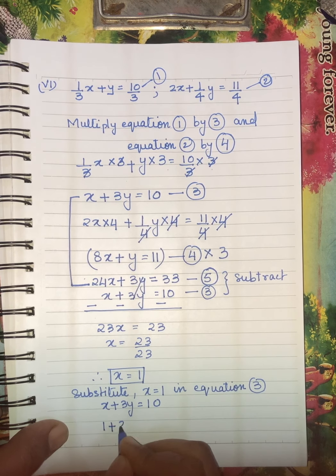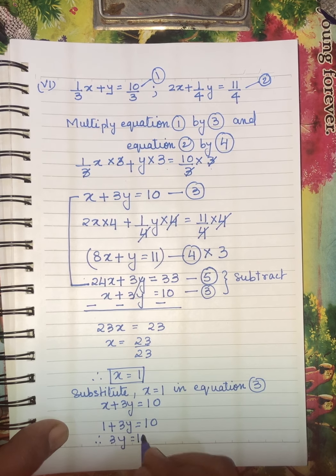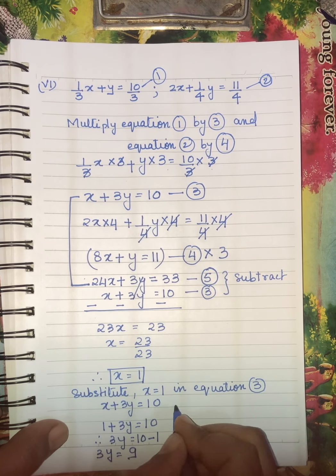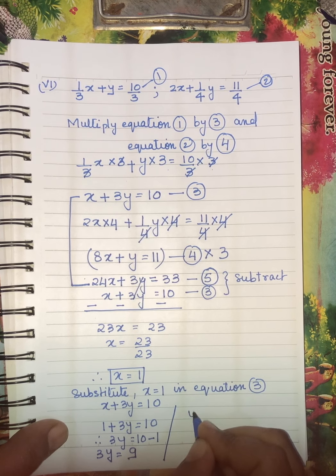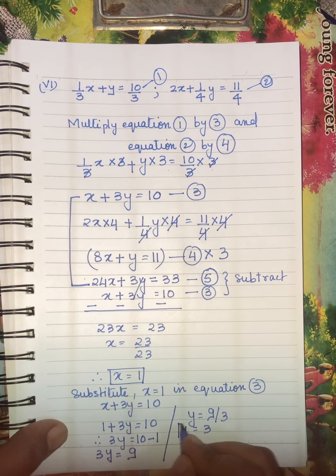So 1 plus 3y is equal to 10. Hence 3y is equal to 10 minus 1, that is 3y is equal to 9, that is y is equal to 9 upon 3, and you got y is equal to 3.